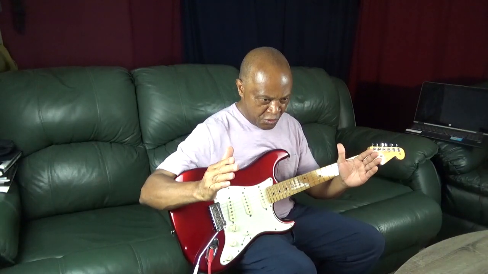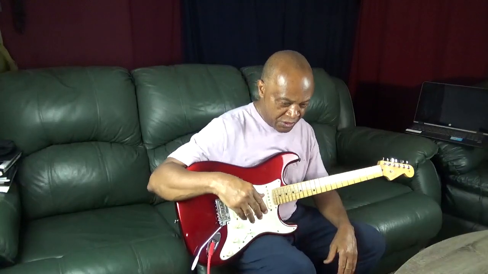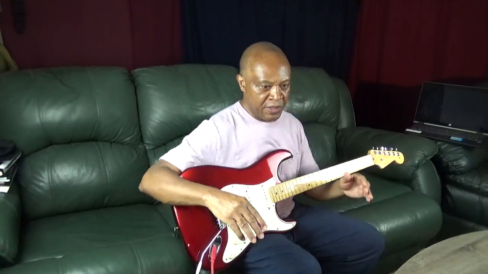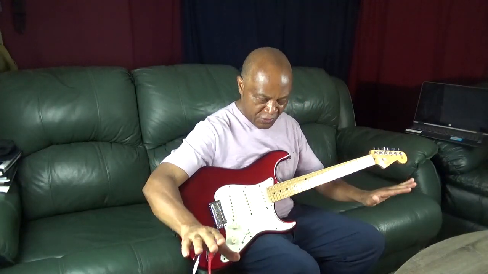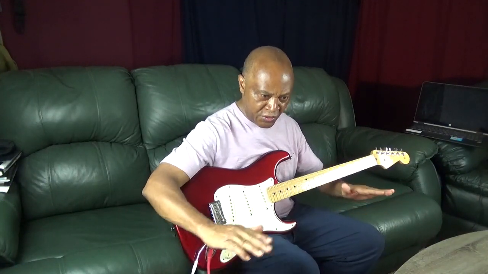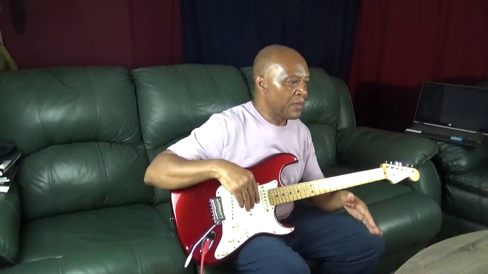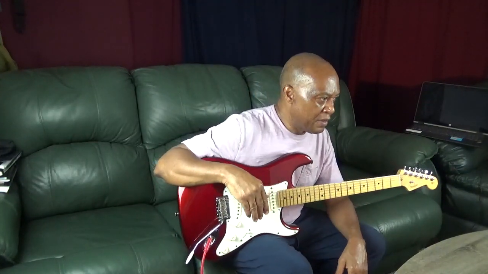If you're following the chart, you will know when to start your ad lib, and the other musicians are going to mellow down a little bit, so your soloing can cut through. So that's ad lib.